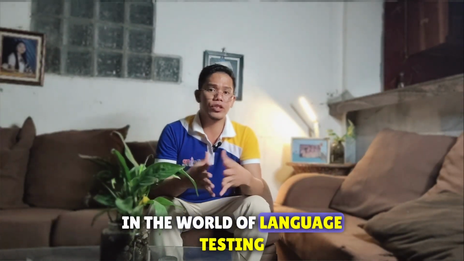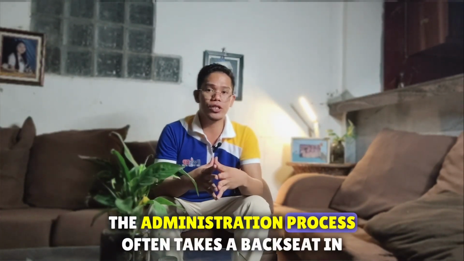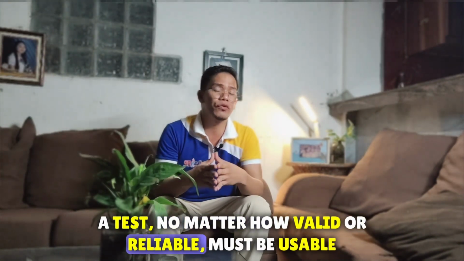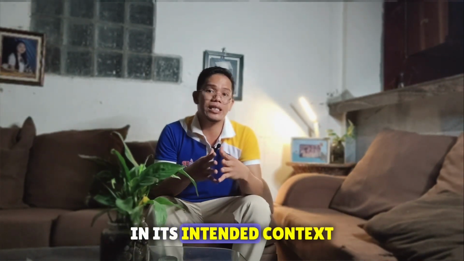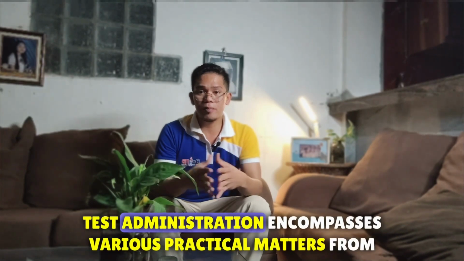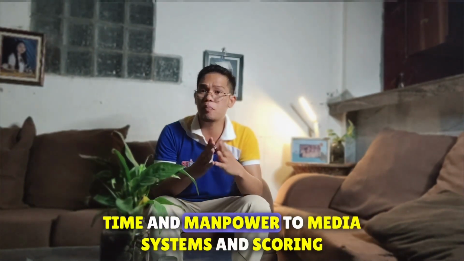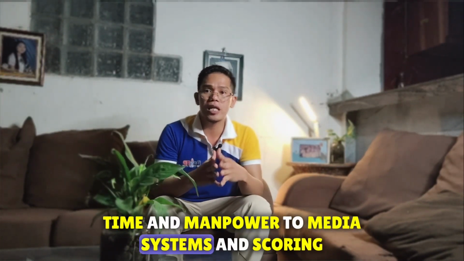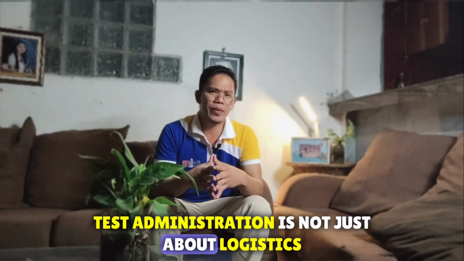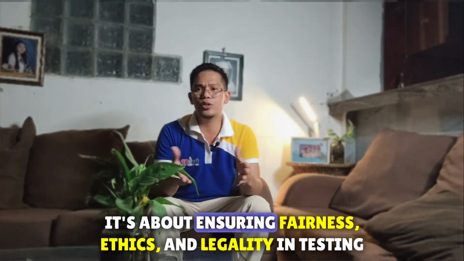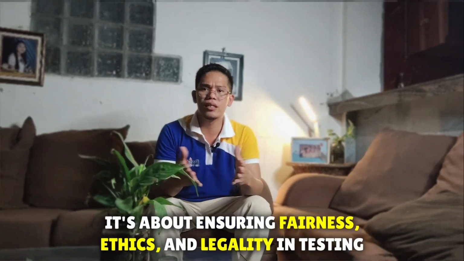In the world of language testing, the administration process often takes a backseat in discussion. Practicality is crucial. A test, no matter how valid or reliable, must be usable in its intended context. Test administration encompasses various practical matters, from time and manpower to media systems and scoring arrangements. Test administration is not just about logistics. It's about ensuring fairness, ethics, and legality in testing.